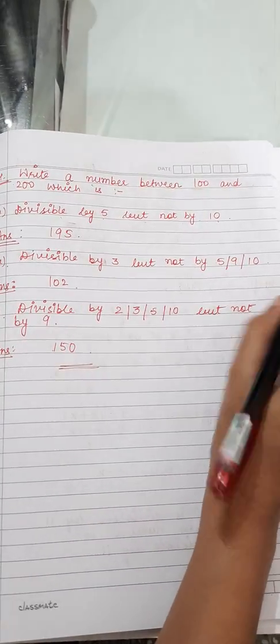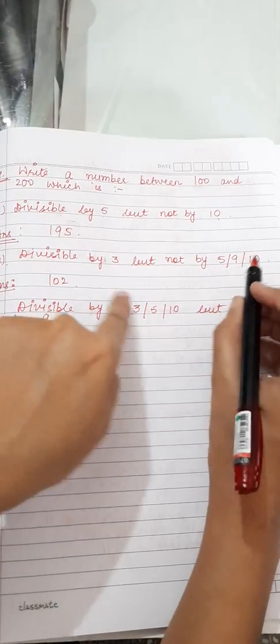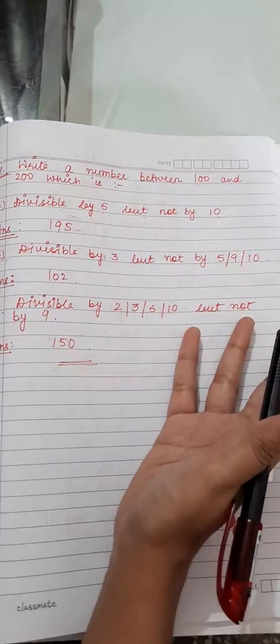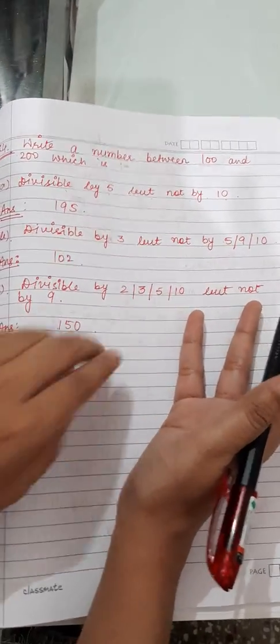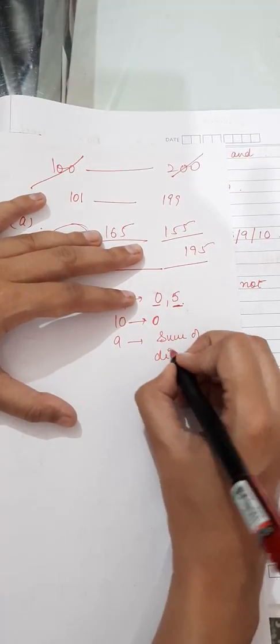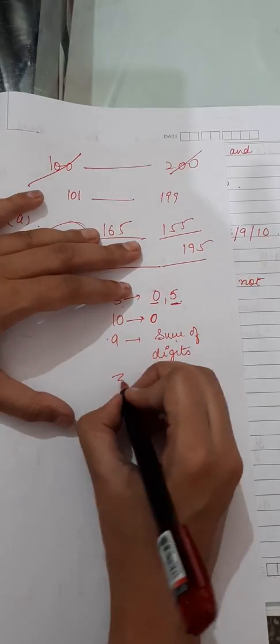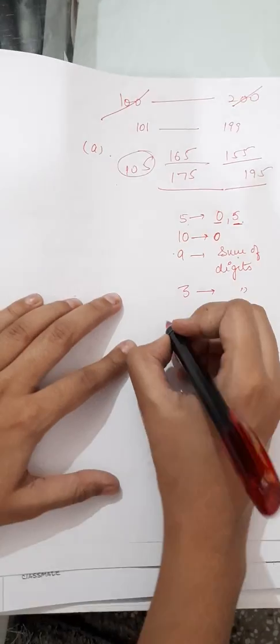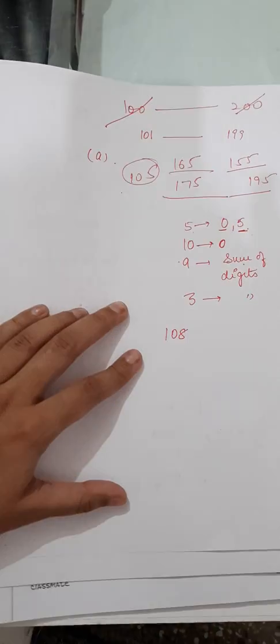Now for this again you should know the divisibility rule of 3, 5, 9 and 10. Now for 3 you should know that the sum of the digits should be divisible by 3. For 5, again I have just told, the last digit should be 0 or 5. For 10 the last digit should be 0. For 9 the sum of the digits should be divisible by 9. And for 3 also the same concept is there. Now I have taken 108. Let us suppose I have taken 108.